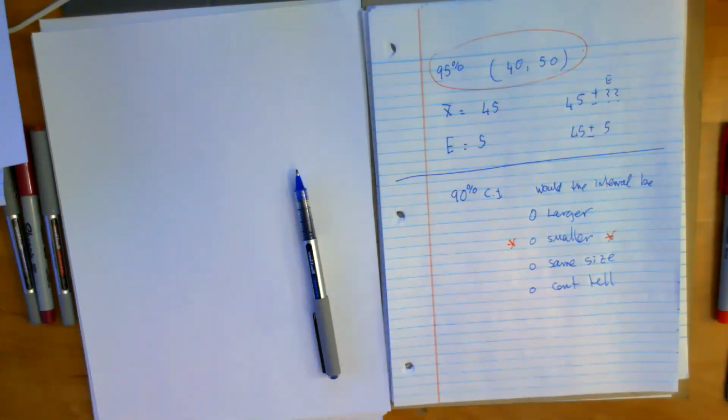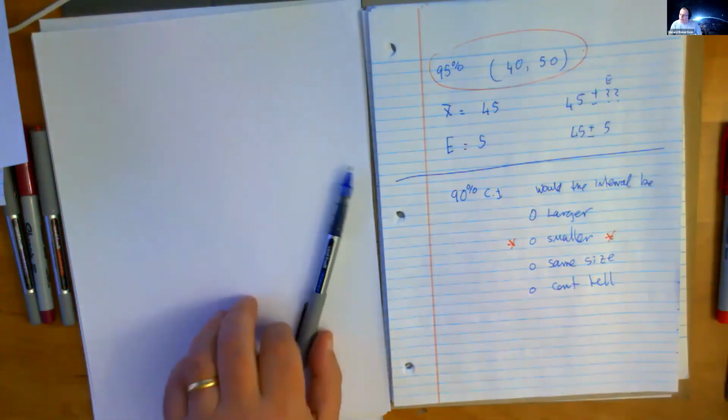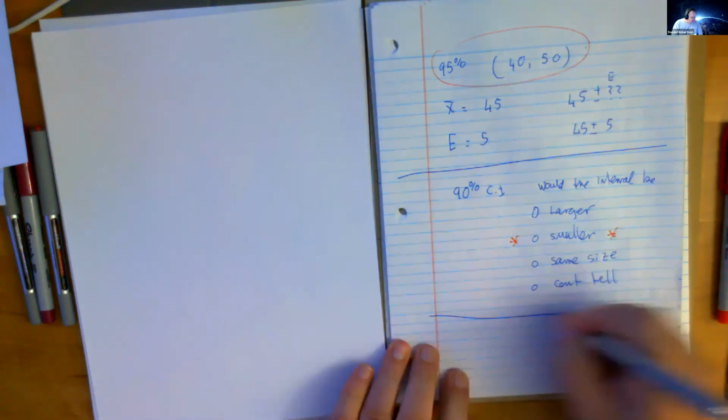I got the numbers wrong. Direct proportion: as the confidence level gets larger, so does the interval that you would get from that. So if this gets smaller, that gets smaller. If this gets larger, the other gets larger. So far, so good?